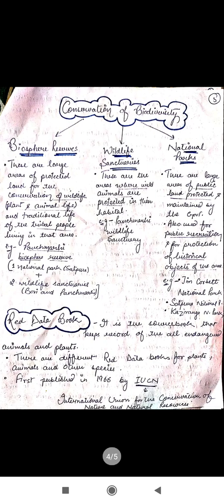Now the next topic is the conservation of biodiversity by the government. We have three main components under this. The very first one is biosphere reserves. These are large areas of protected land for the conservation of wildlife. That means it includes the plants as well as the animal life. In addition to this, the traditional life of the tribals is also protected. For example, Pachmarhi Biosphere Reserve, that includes one national park, that is Satpura, and two wildlife sanctuaries.